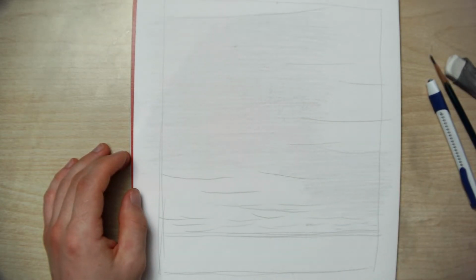Maybe like this. Okay, taking the smudging tool, I'll go across just to get rid of the lines.